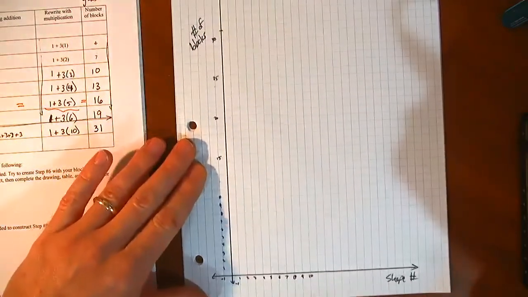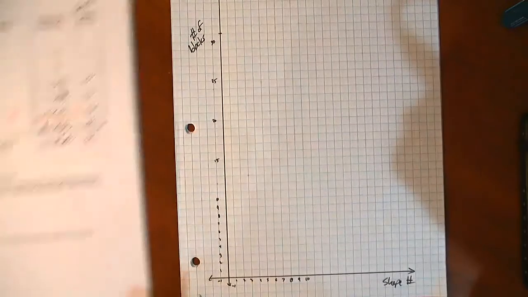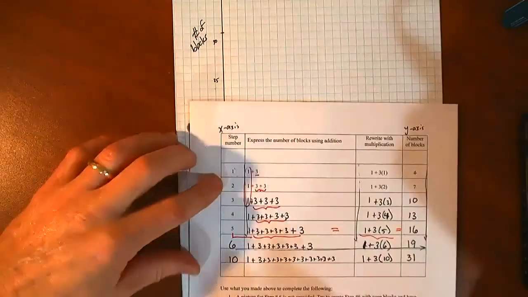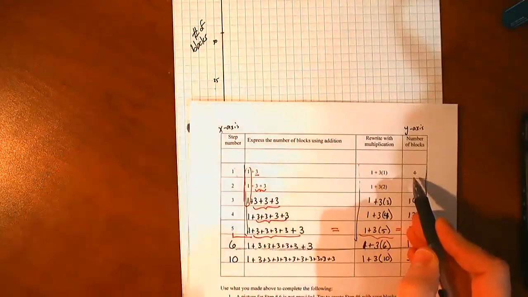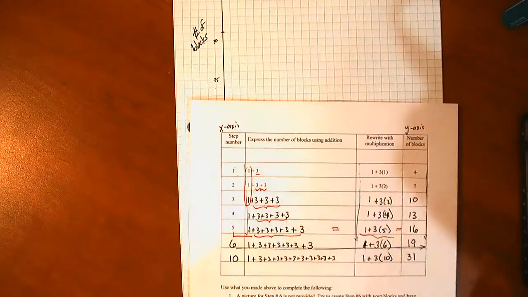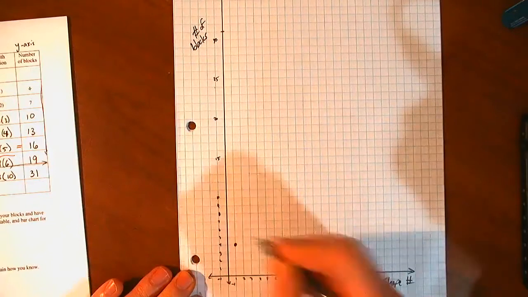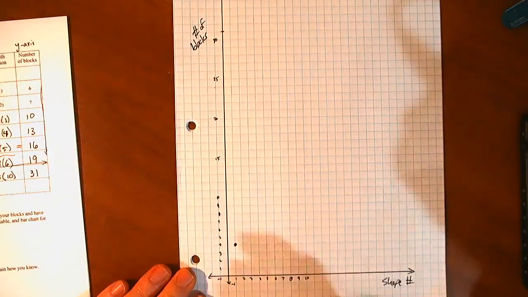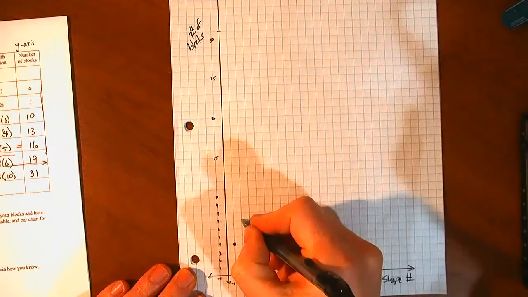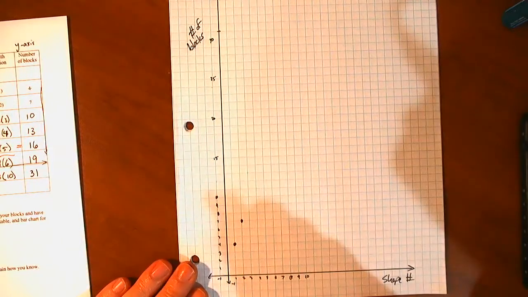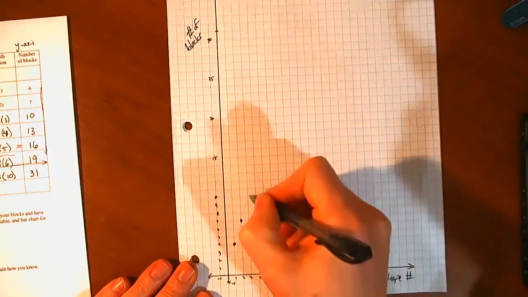Okay, so here we go. Let's take a look at the graph. So the first one we had was step 1 had 4 blocks. So that's the point 1, 4. So 1, 4. There's our first one. Okay, step 2 had 7 blocks. So that's 2, 7. Step 3 had 10 blocks, so that's 3, 10.